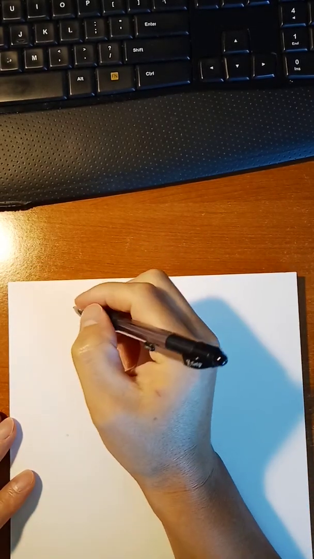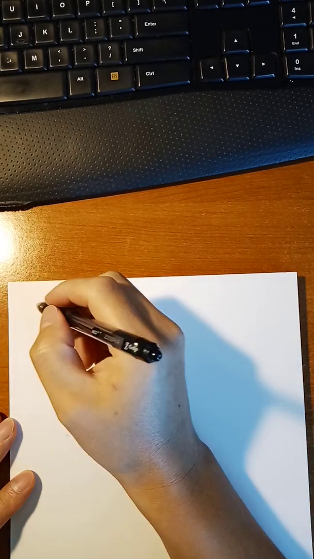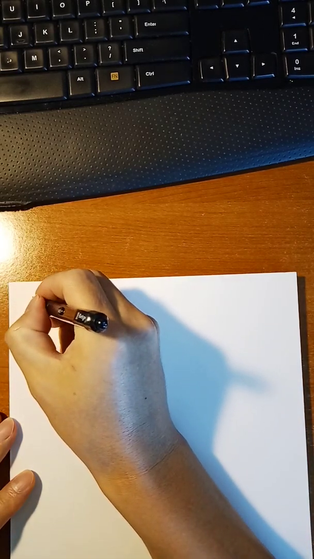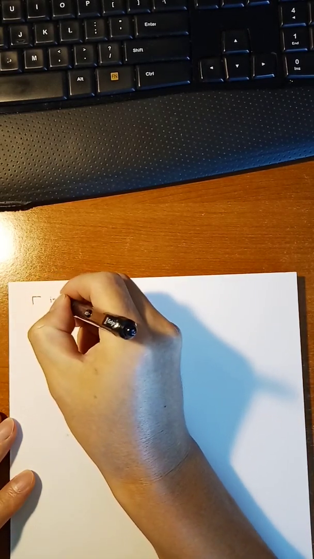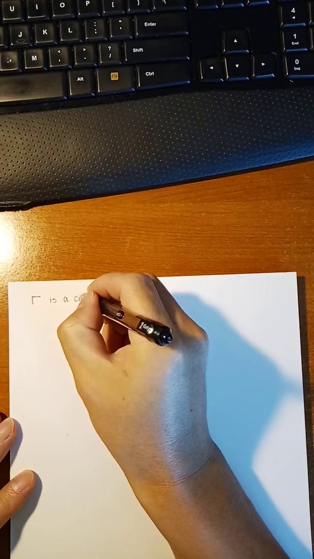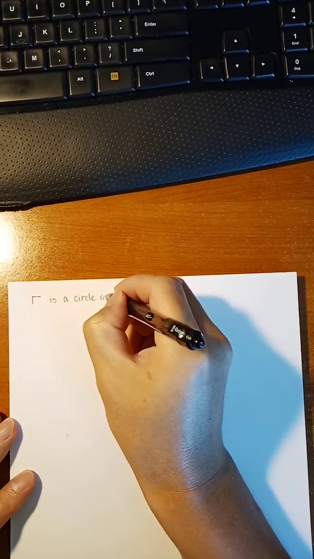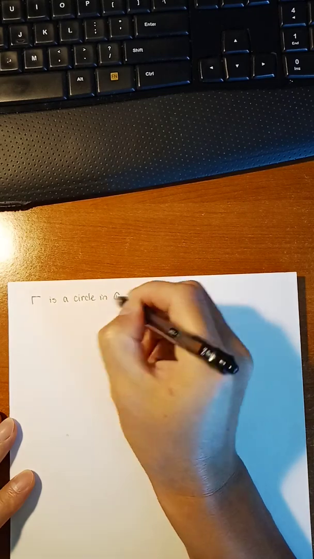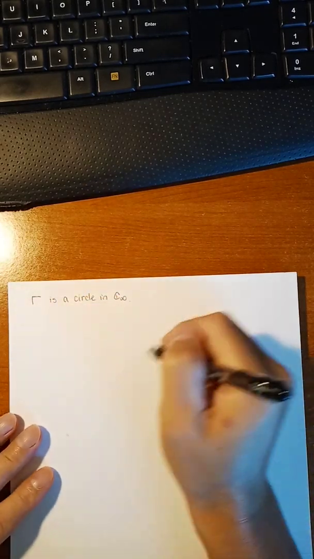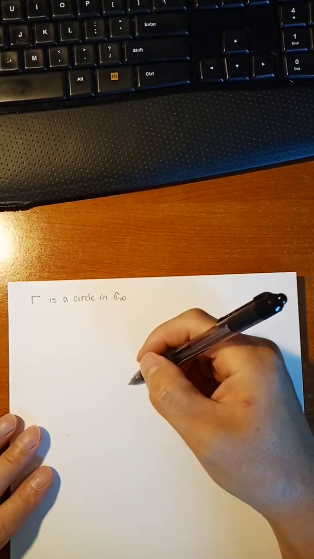Okay, now let's continue. When we have a circle, gamma is a circle in C infinity. So gamma could be a circle in the complex plane or a straight line.